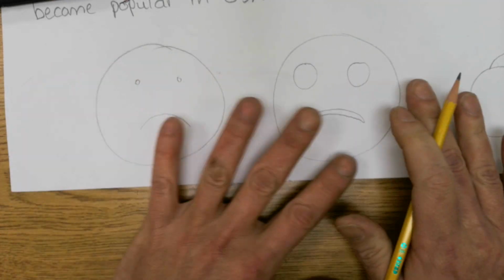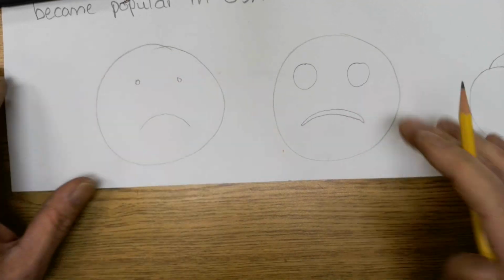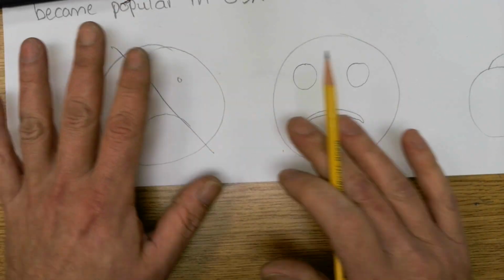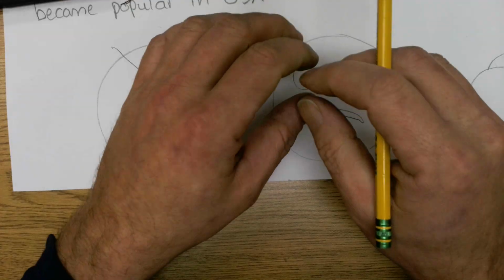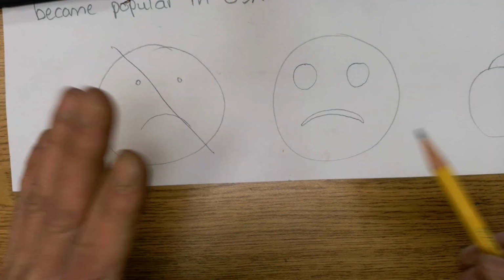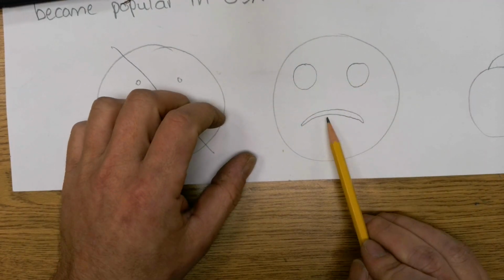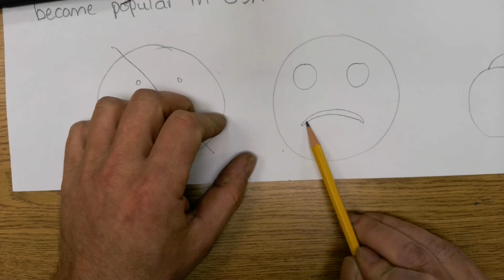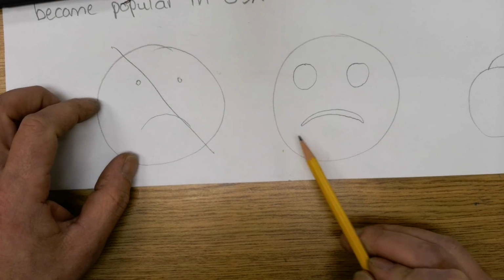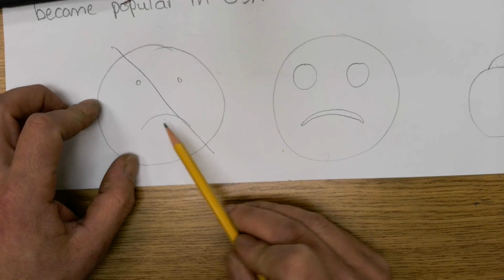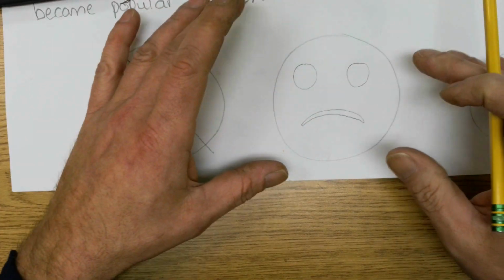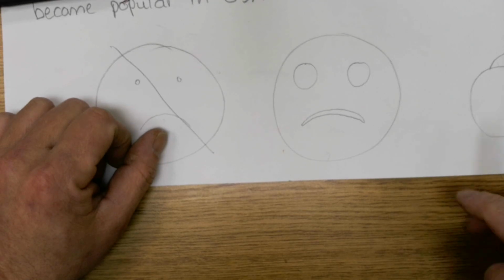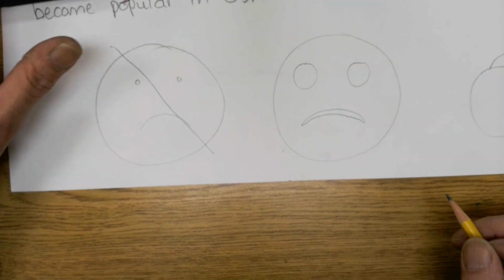Now, one of these is right, one of these is wrong. The one that is incorrect is this one, okay? Because of the size that we are doing this project, everything gets blown up bigger. So we have to draw the outline of everything. So this will get filled in later, okay? But we have to draw the outline of the mouth. It's not just a line, okay? And the eyes should be what we call proportionate to the size of the emoji. So these will get filled in too.